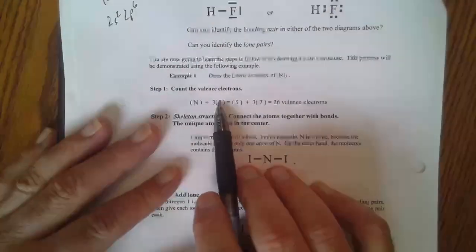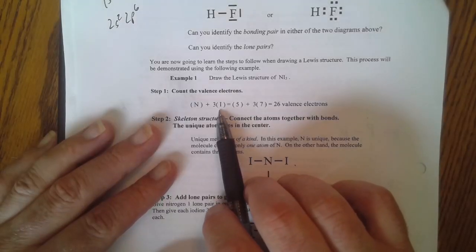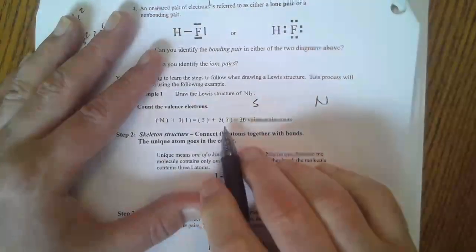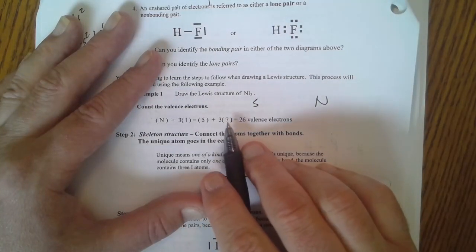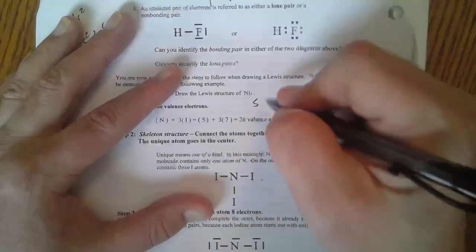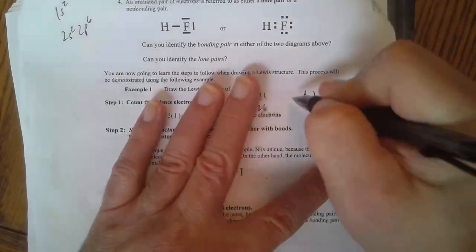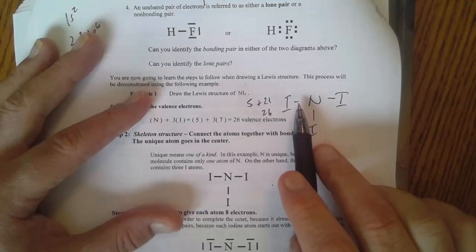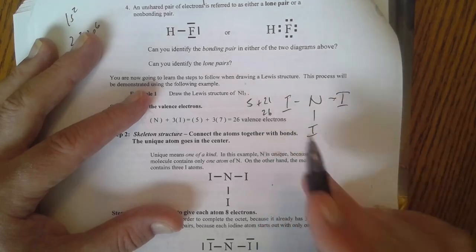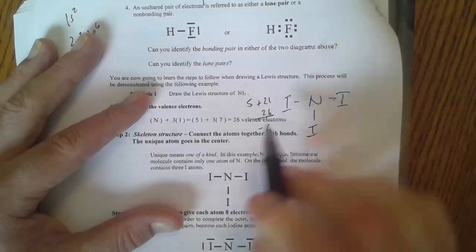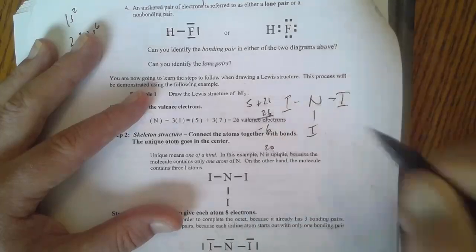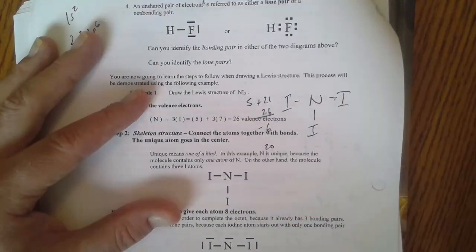If we take a look here, this gets a little crazier. Nitrogen and iodine. There's only one nitrogen, so it's going to go in the center. It brings 5. Each iodine brings 7. 3 times 7 is 21. That's a total of 26. Don't let this fool you. We've been dealing with hydrogens, so we hadn't had to worry about everything else getting the octet. Currently, we have 2 plus 2 plus 2, that's 6. So 26 minus 6 equals 20 left over. Each one of these has to fulfill the octet.